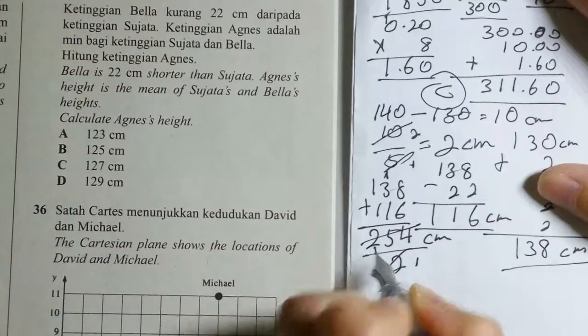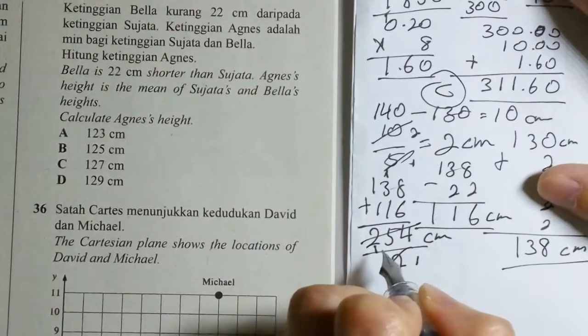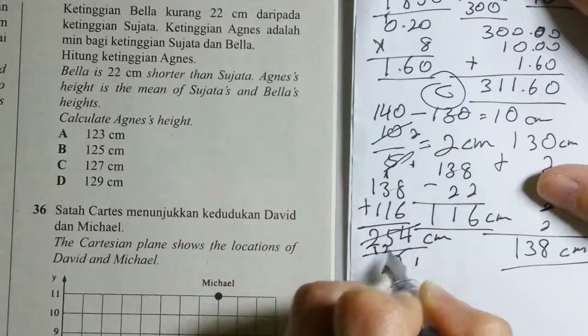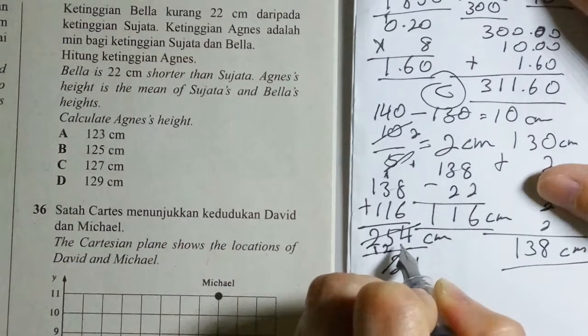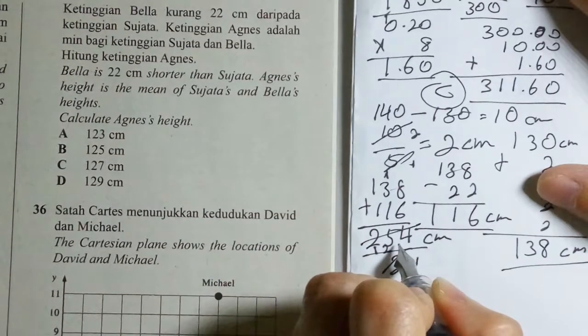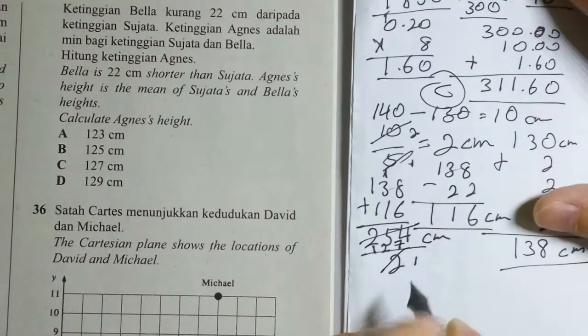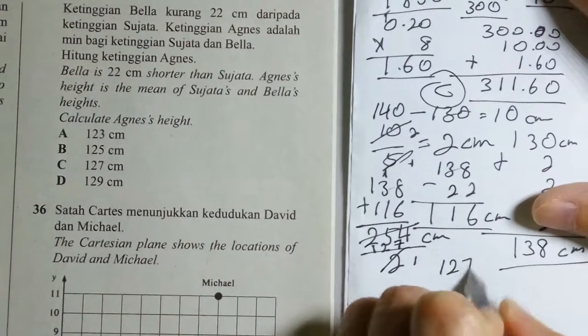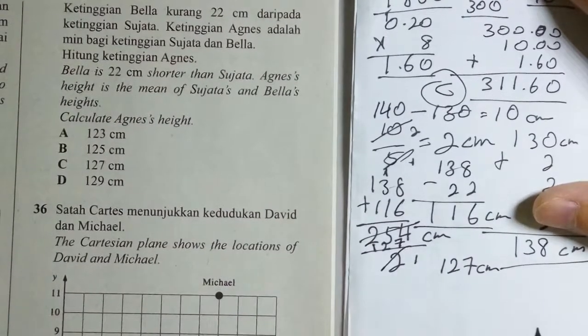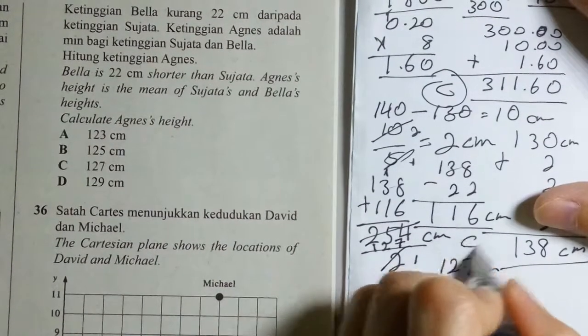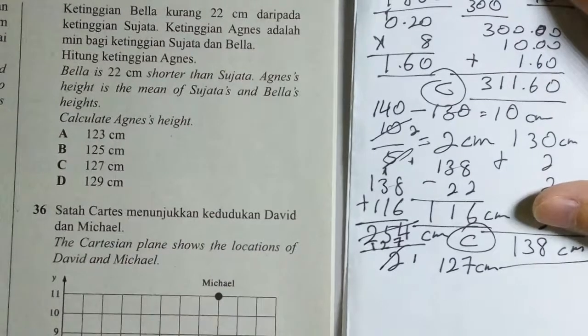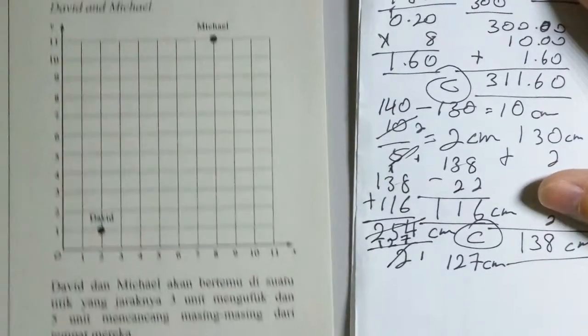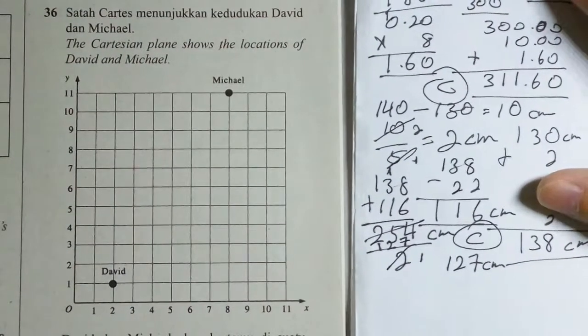2 divided by 2 is 1. 2 times 2 is 4. 14. 2 times 7 is 14. So, Agnes's height is 127 centimeters. Okay, and that would be C. Alright? Now let's look at question 36.